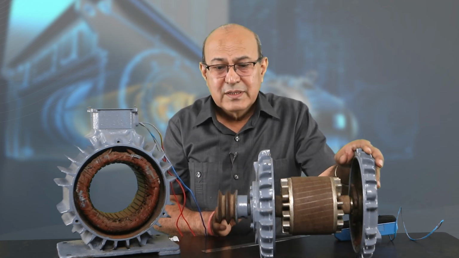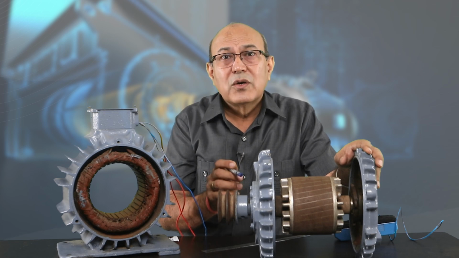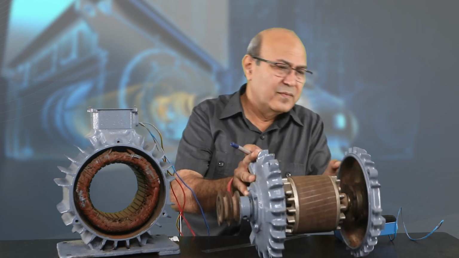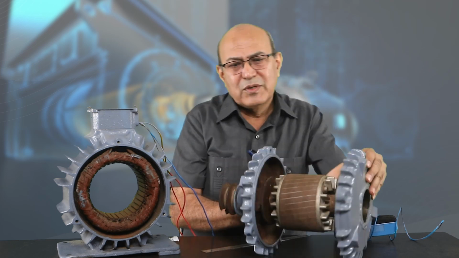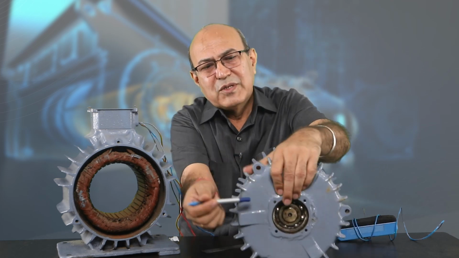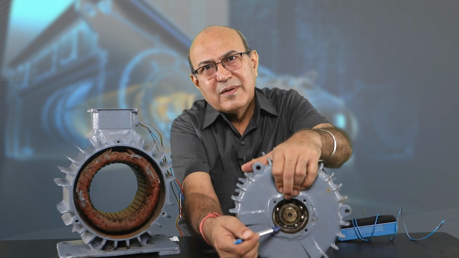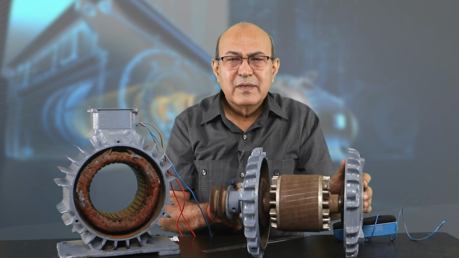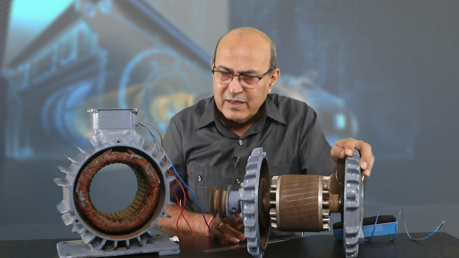So, for a small motor it is okay, but for a heavy duty machine, for big size, the driving end bearings are roller bearings, whereas the NDE bearing is a ball bearing. Yes, you can clearly observe the balls. So, on the driving end it is a roller bearing, on the non-driving end, NDE, it is a ball bearing.